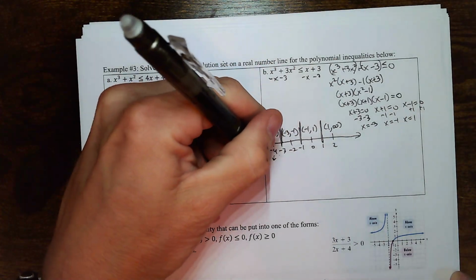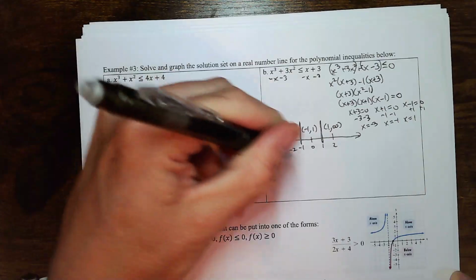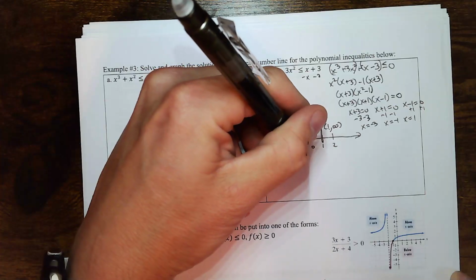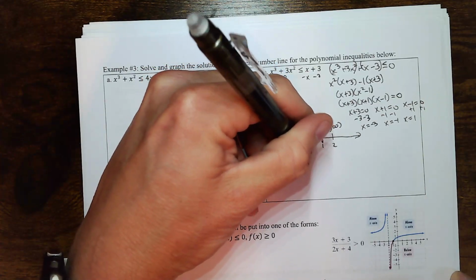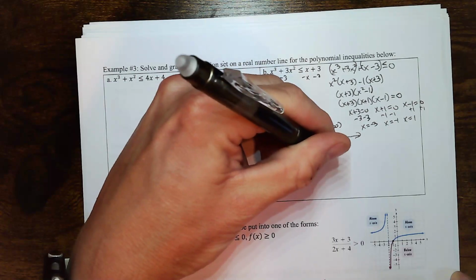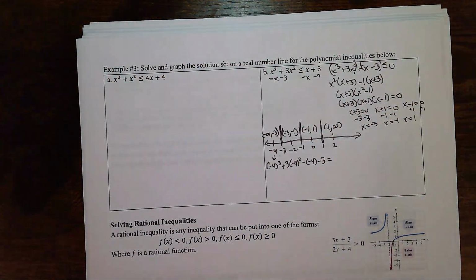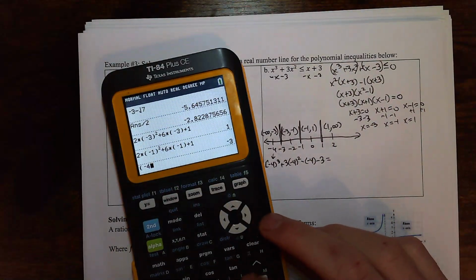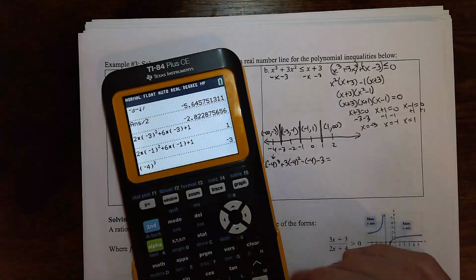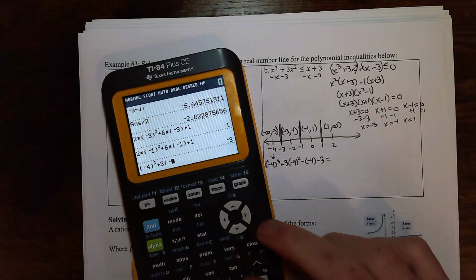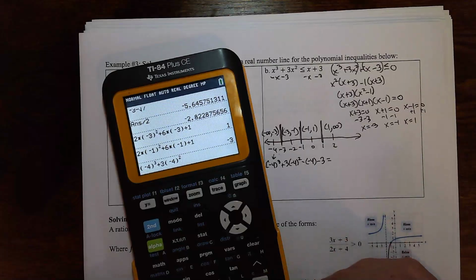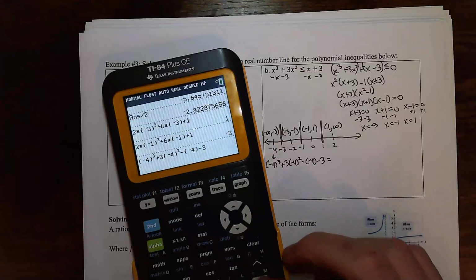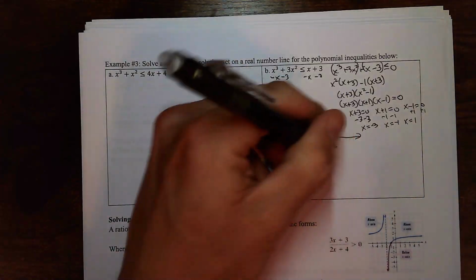So negative 4 cubed plus 3 times negative 4 squared minus negative 4 minus 3 comes out to negative 15.